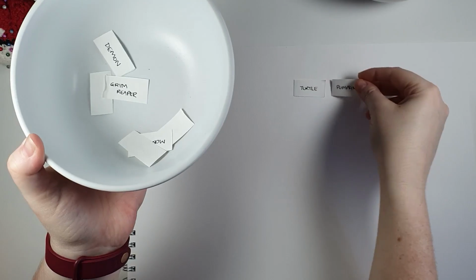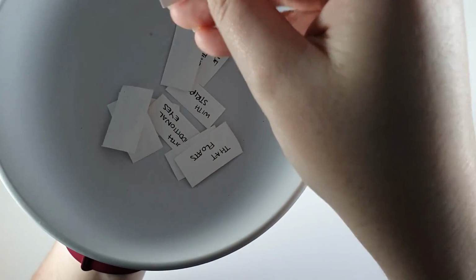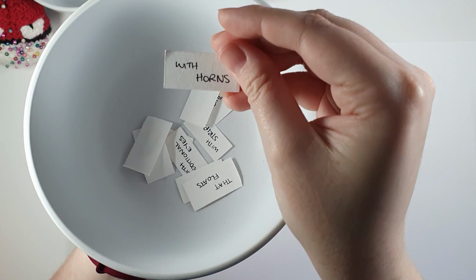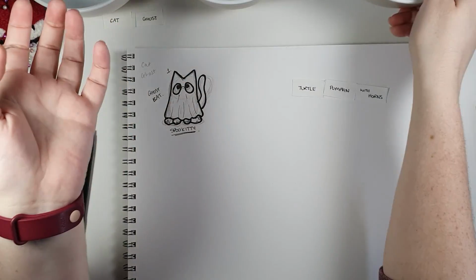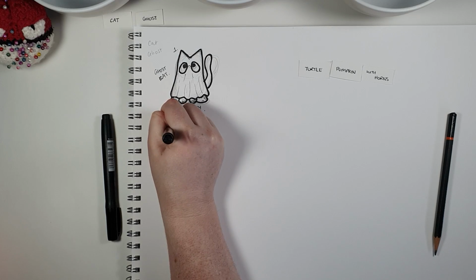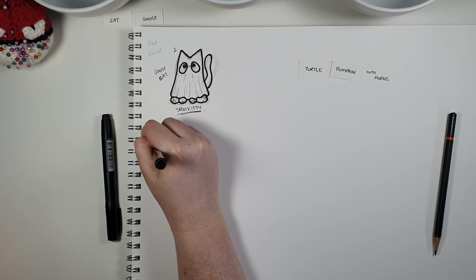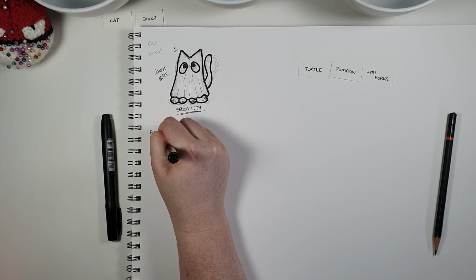Oh, it's a pumpkin turtle. Oh, I'm so excited already. And we're going to do a trick or treat this time, and it is going to be... It's a pumpkin turtle with horns. Okay. Alrighty, pumpkin turtle with horns. All right. Challenge accepted. So, I mean, obviously the pumpkin here sells itself, doesn't it?